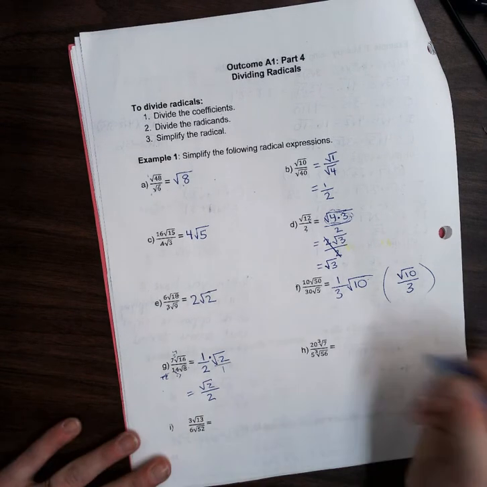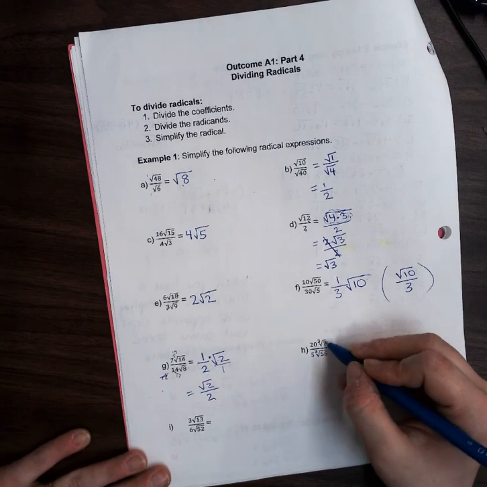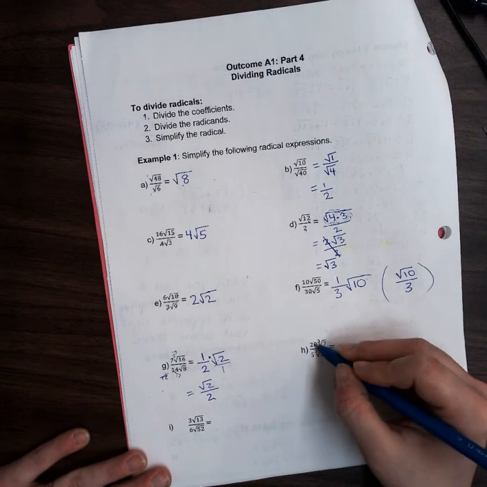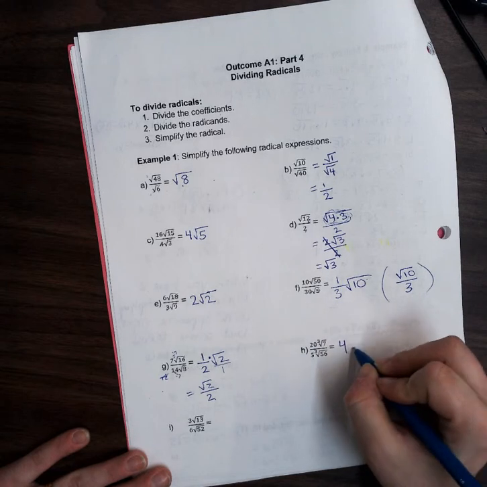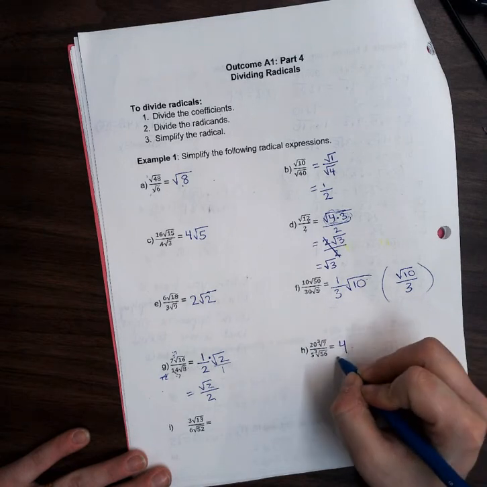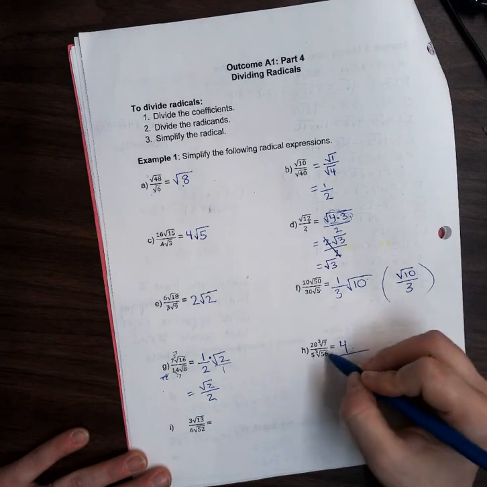Be careful for h because it is a cube root. You can still divide the radicands, but let's start with the coefficients. So 20 divided by 5 is 4. Cube root 7 divided by cube root 56. Let's divide both of those radicands by 7.